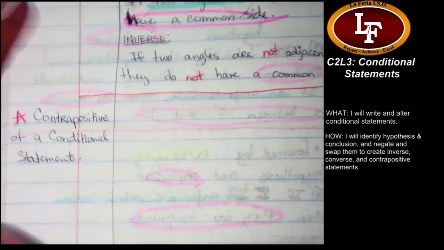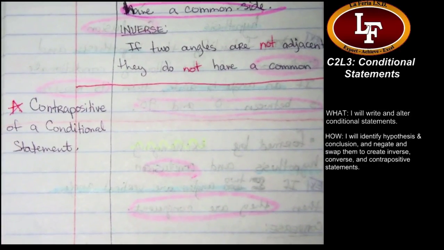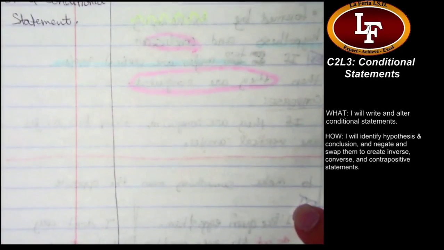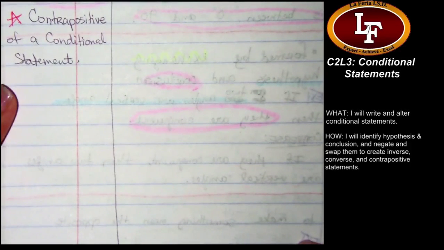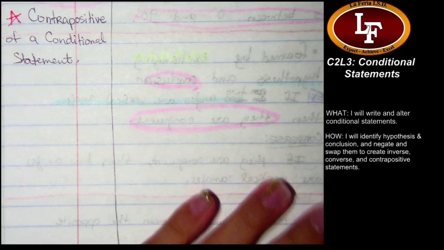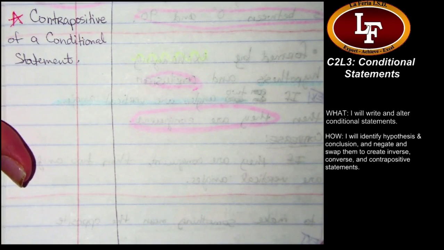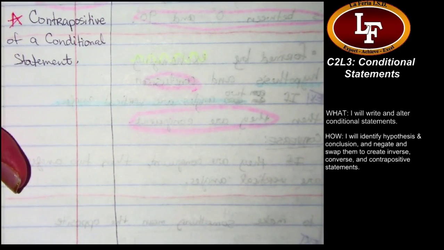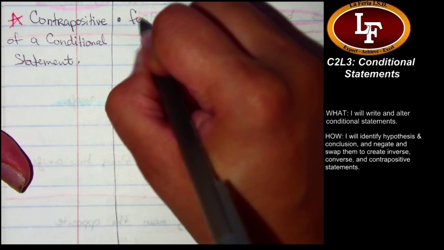Not only is the contrapositive like grandma converse, constantly getting things in the wrong order, but she's also like mom. No, she's not. Yes, she is.